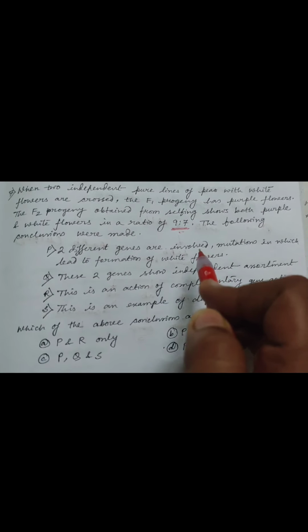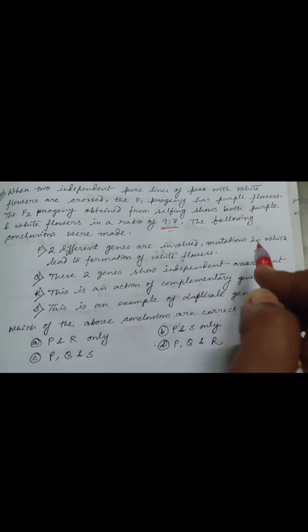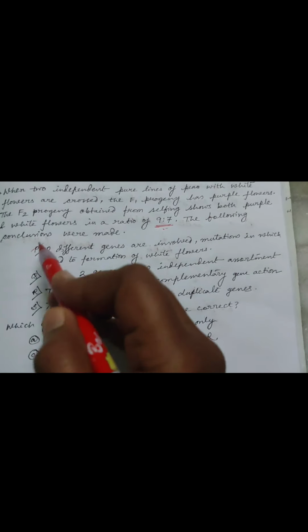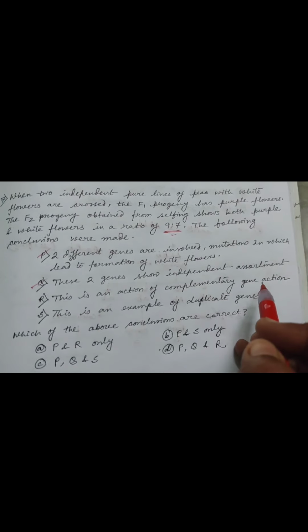Obviously, in epistasis, two different genes are involved and mutations in which lead to the formation of white flowers. Yes, it is correct. Next, these two genes show independent assortment. Yes, it is also correct. Then, this is an action of complementary gene action. Yes, it is also correct because in complementary gene action, we can only see the ratio 9:7.